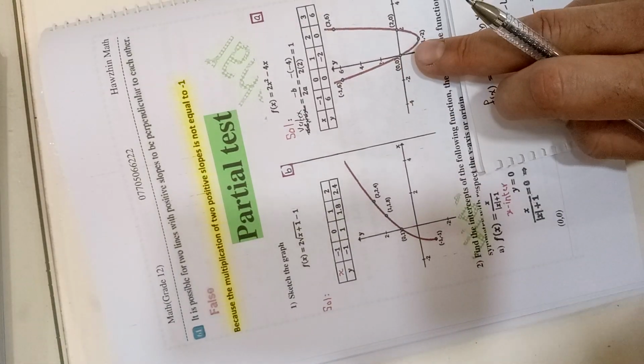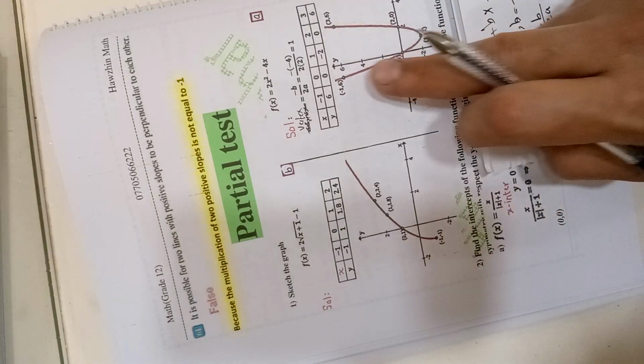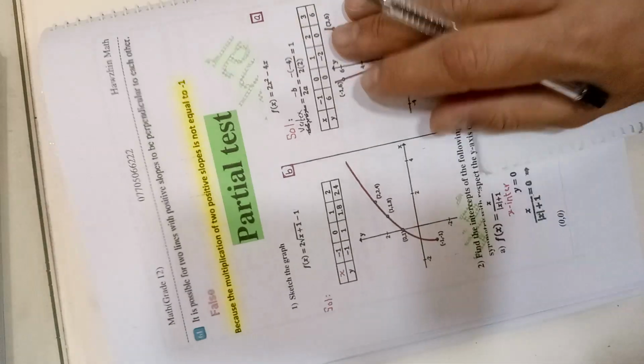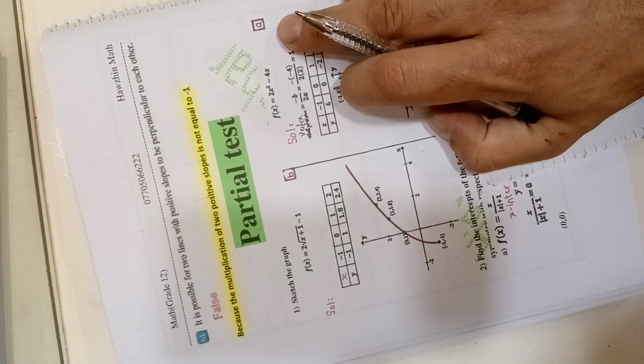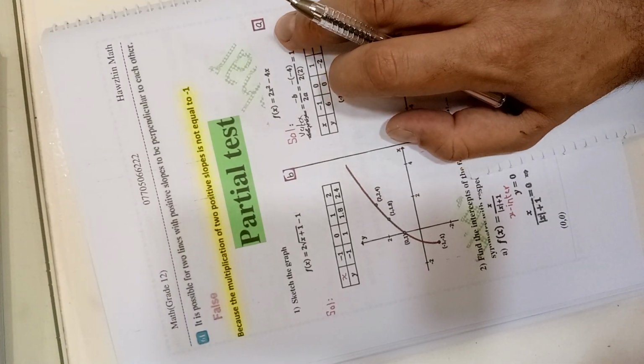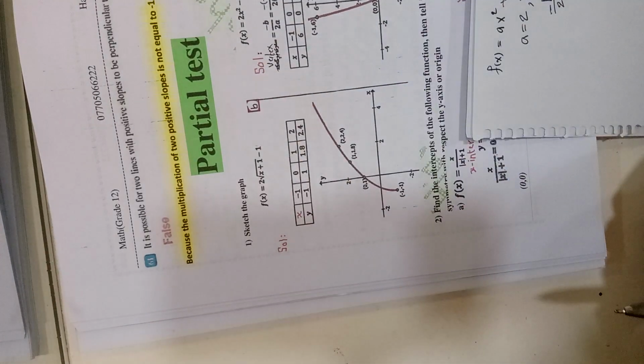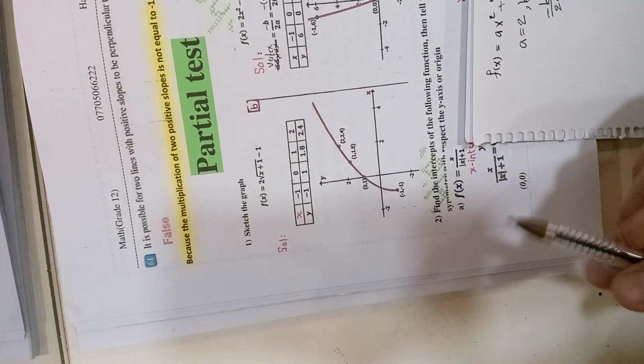After that, take the points in the coordinate plane. After that, connect. So easy and very, very important. In a general exam, this exists 3 times, so be careful about this. In the same way, part B exists 2 times in the exam, so be careful about this.